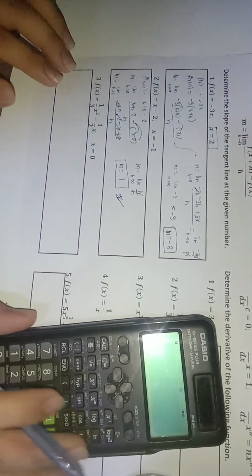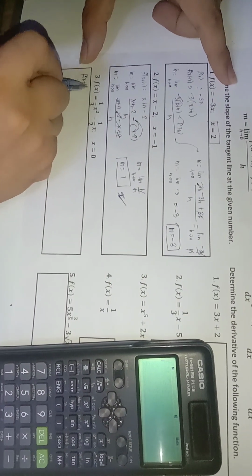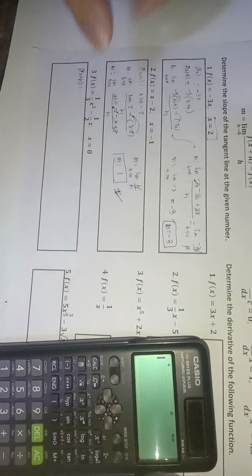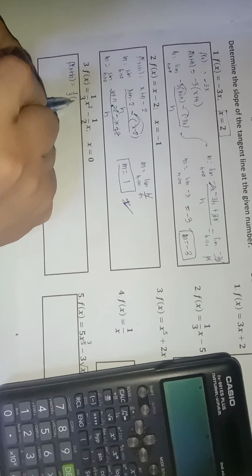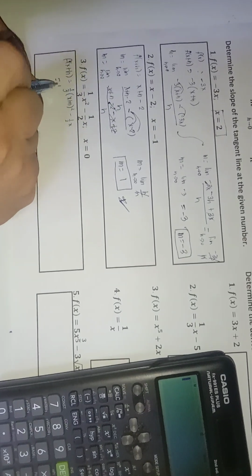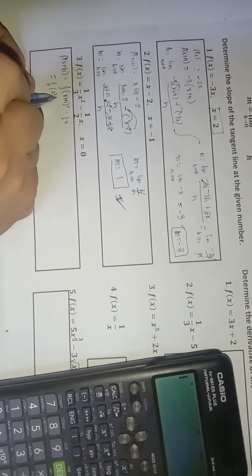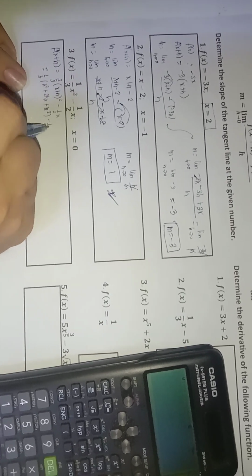Another example. Last example. f of x is equal to 1/3 x squared minus 1/2 x. This is your f of x. Aalamin natin kung ano yung value ng f of x plus h by simply lahat ng x na nasa function magiging x plus h. Okay, magiging x plus h. So your f of x plus h becomes, ito siya, 1/3 of x plus h squared minus 1/2 x. Simplify further, we get 1/3 x squared plus 2hx plus h squared minus 1/2 x.